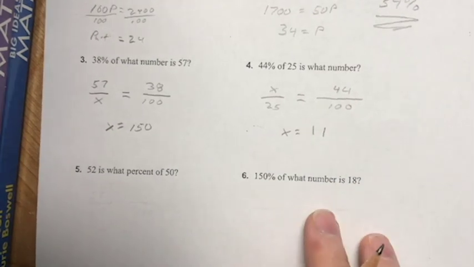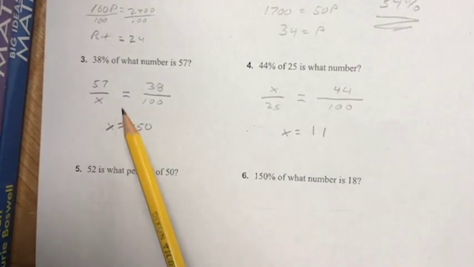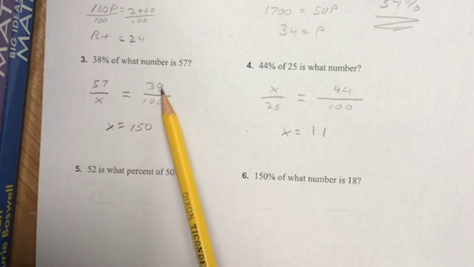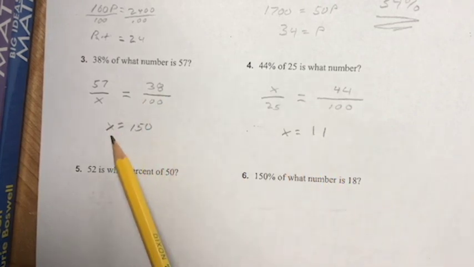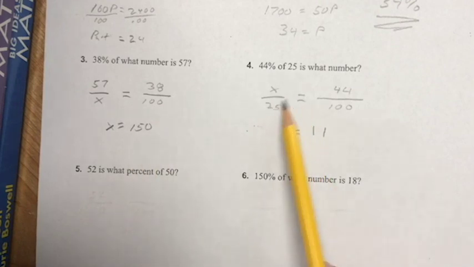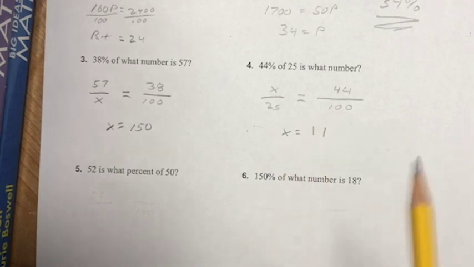All right, so for number 3, you should have had a proportion that looks like this: 57 over x is equal to 38 over 100. And when we solved for it, you should have gotten x is equal to 150. For number 4, you should have had x over 25 is equal to 44 over 100. When you solve for it, x is equal to 11.